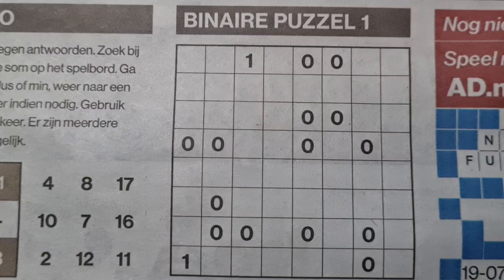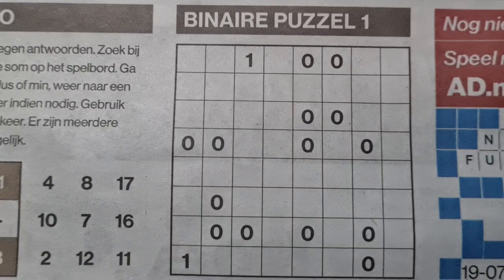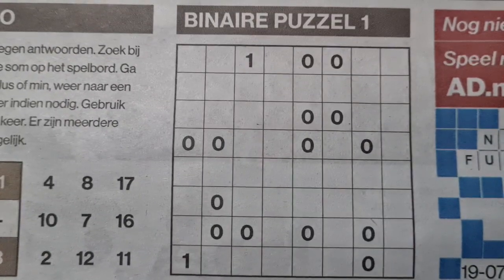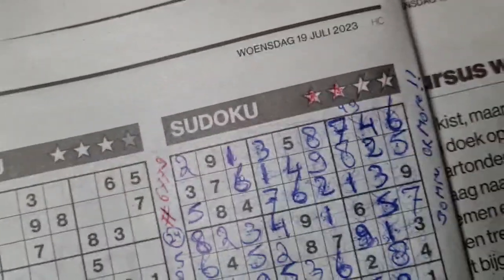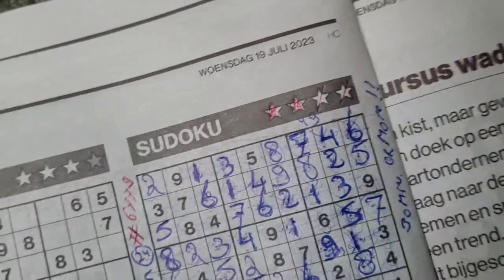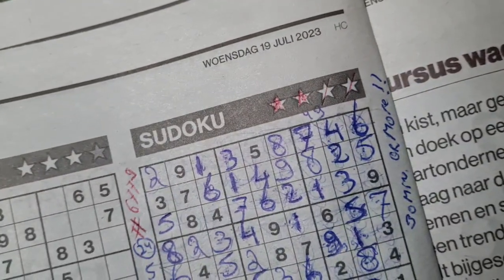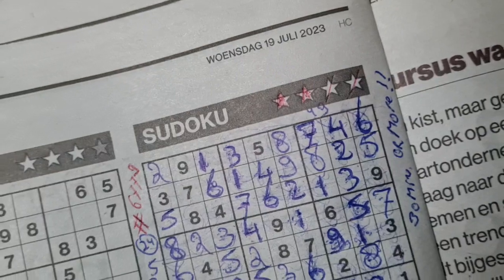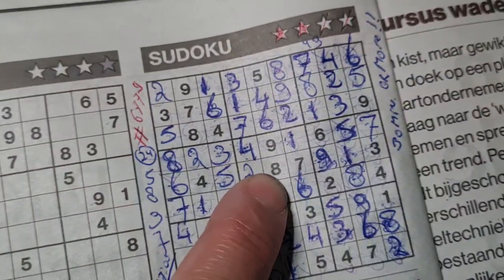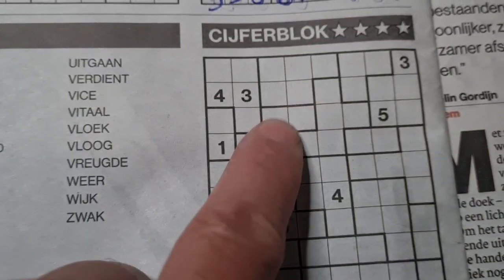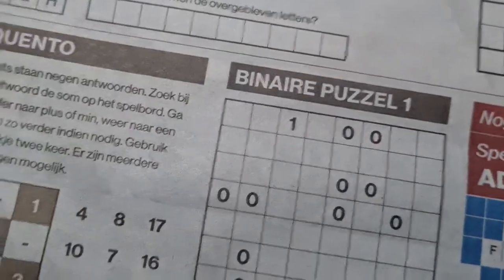The third puzzle is a binary puzzle in the addition of today's newspaper of Wednesday. Yes, it's still Wednesday, July the 19th, 2023. I've already solved two puzzles, the 2 stars and the 4 stars Sudoku. So 2 puzzles are left, the tectonic with 4 stars and the binary puzzle.